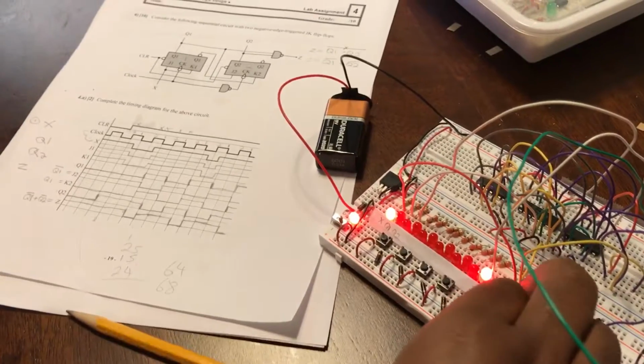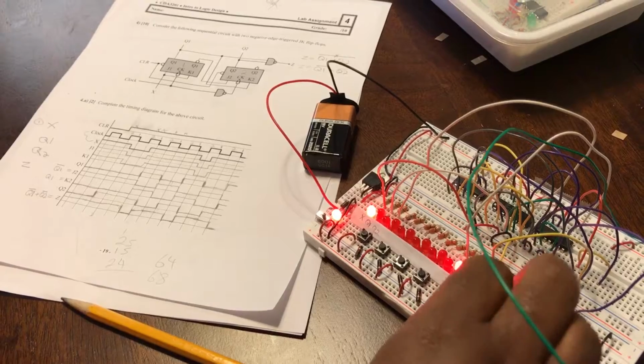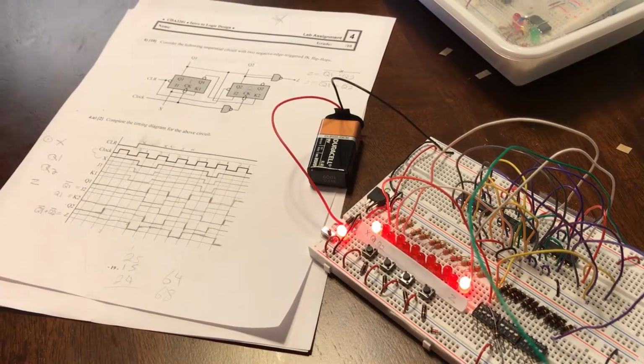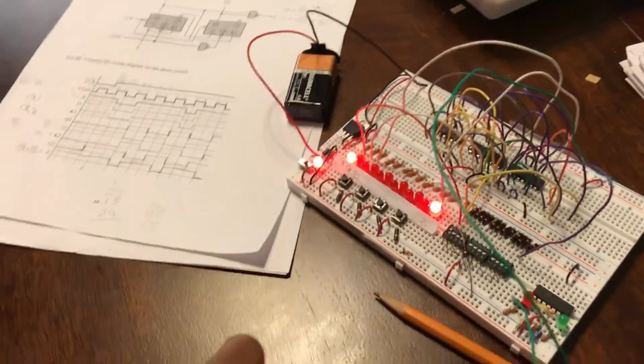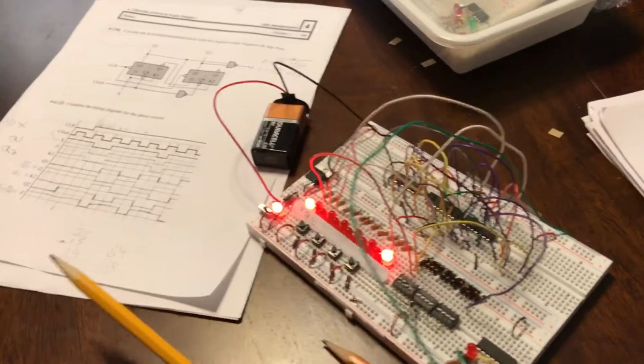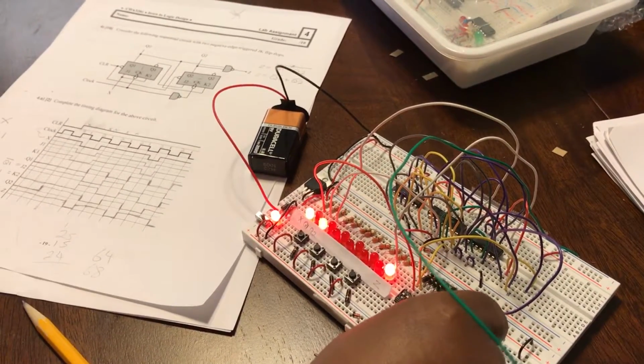So we start off with clear being at 0. X is at 1 and Z is at 1. Okay, so I just changed that. So before we get to clock at 2, clear goes to 1. Everything stays the same. And now I'm going to go ahead and clock at 2.